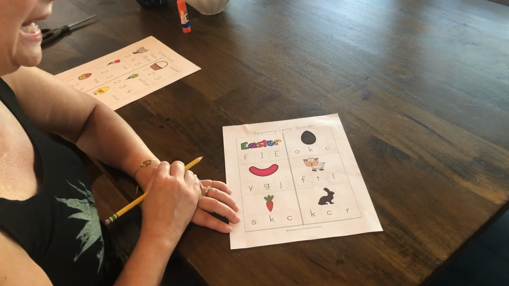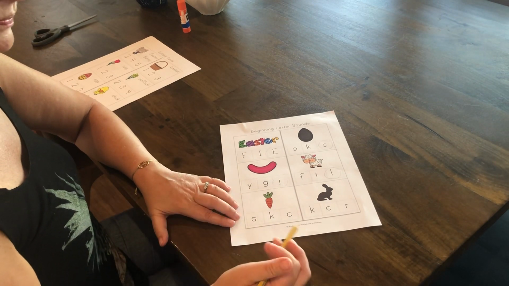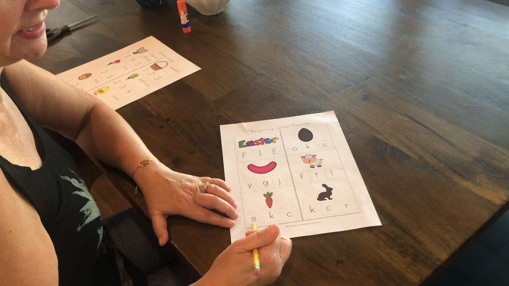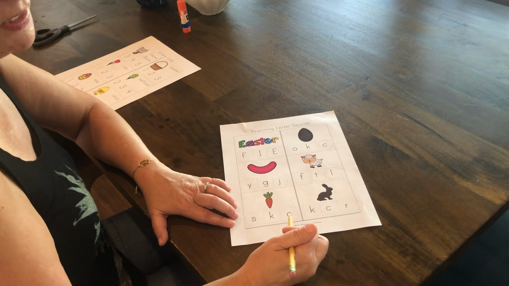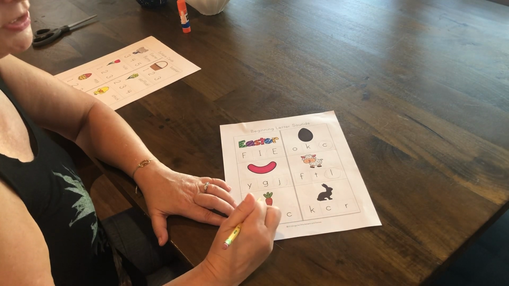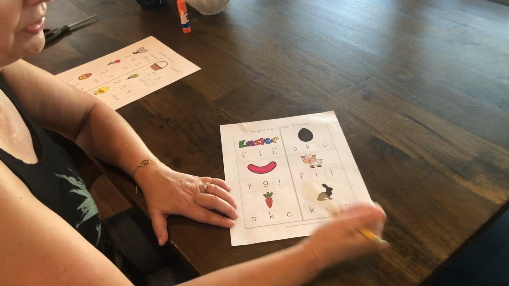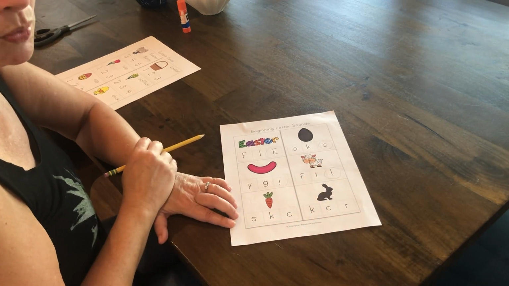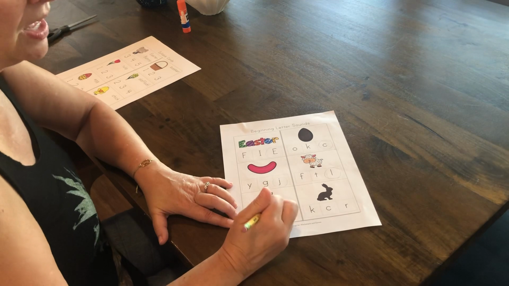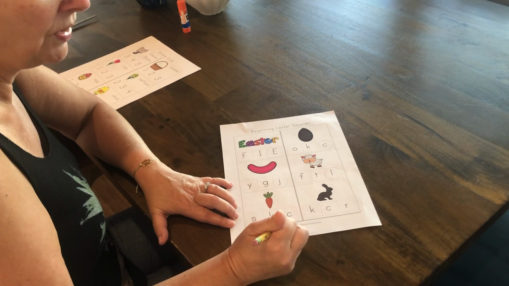So now we're at carrot. We know this makes the S, this makes the K, and this makes the K. This is tricky again, right? We have two that are tricky because both of them make the K sound. But carrot is going to start with the letter C.